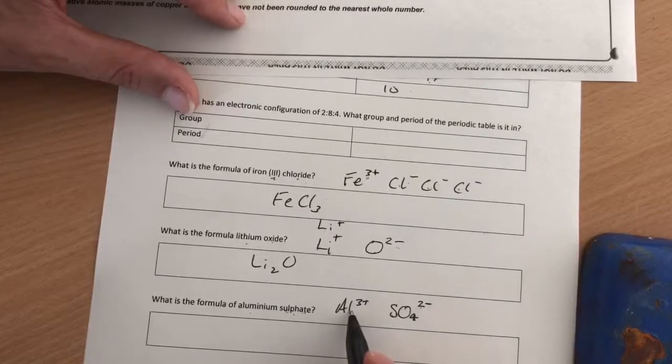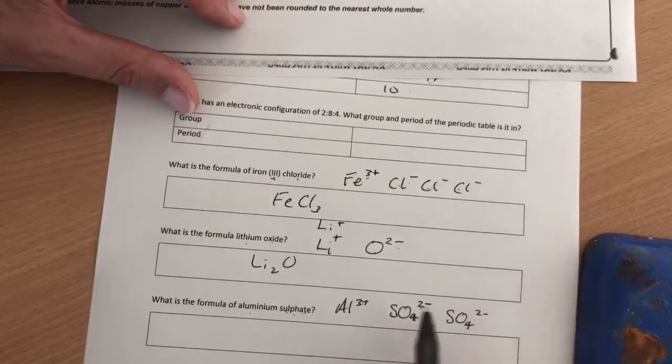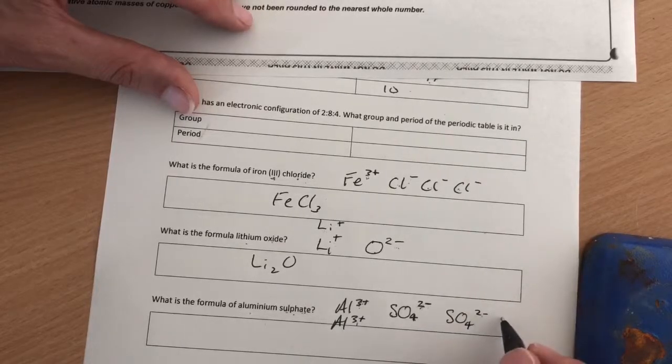So here, we've got Al3+ and SO4 2-. So we've got 2 negatives, 3 positives. We need more negative, so let's have another sulfate ion, SO4 2-. Okay, I've now got 3 positives and 4 negatives. So I've got not enough positives, so I need more positives, Al3+. I've now got 6 positives and 4 negatives, so I'm going to need another sulfate ion.